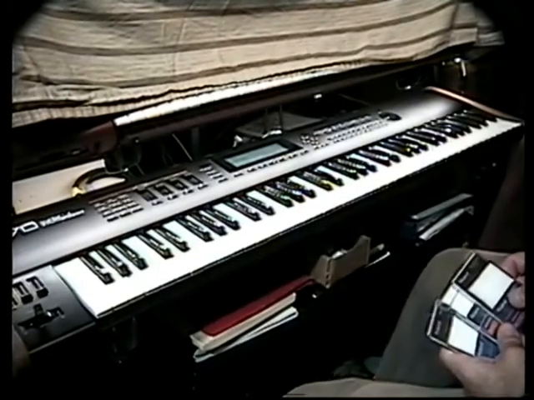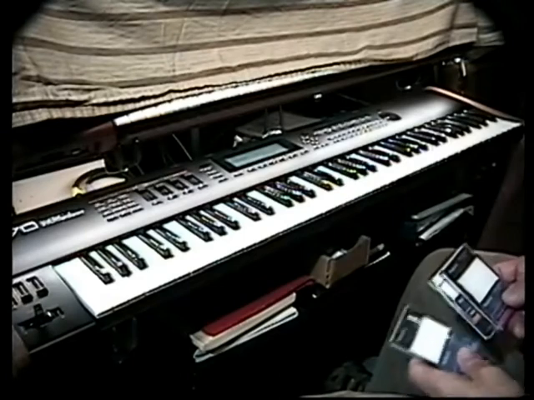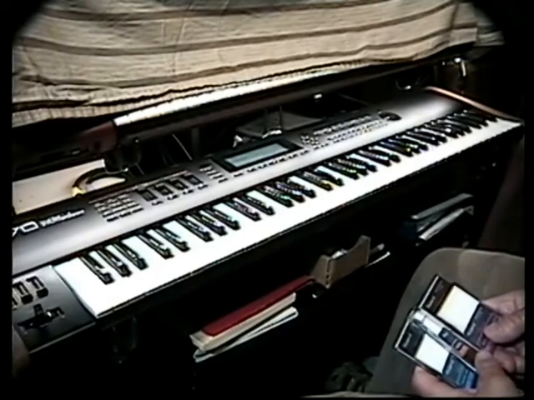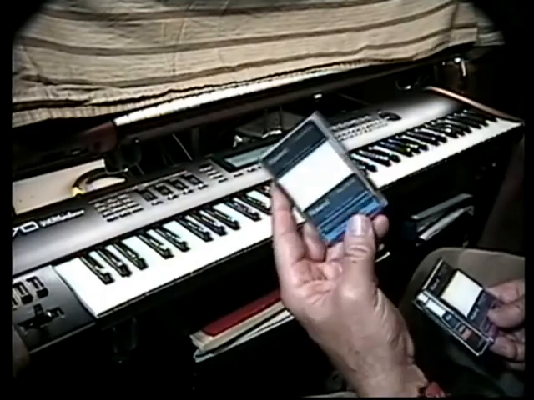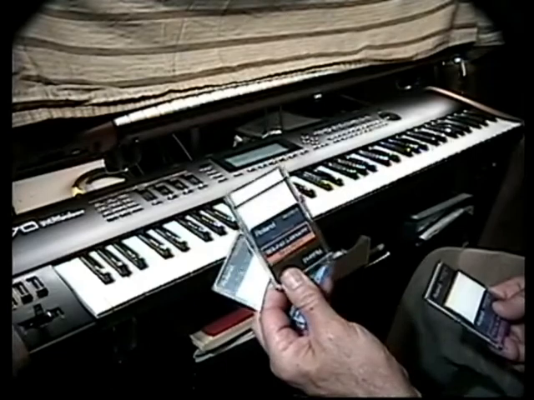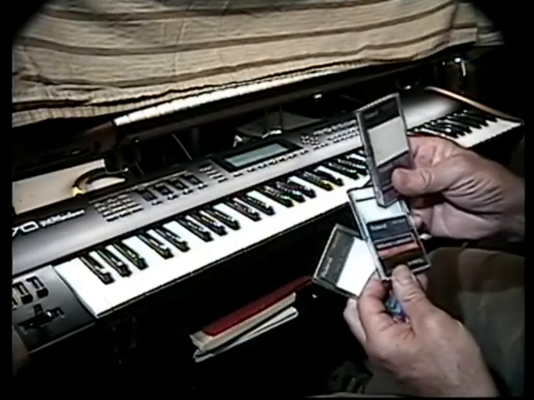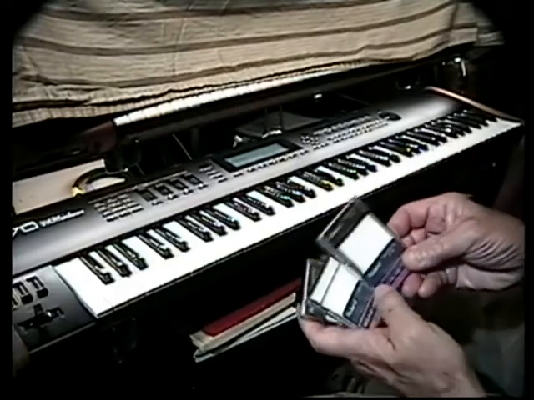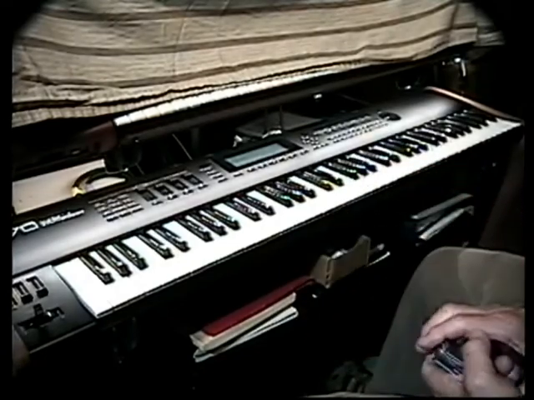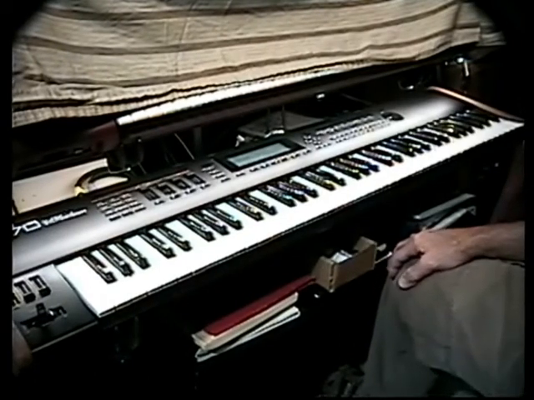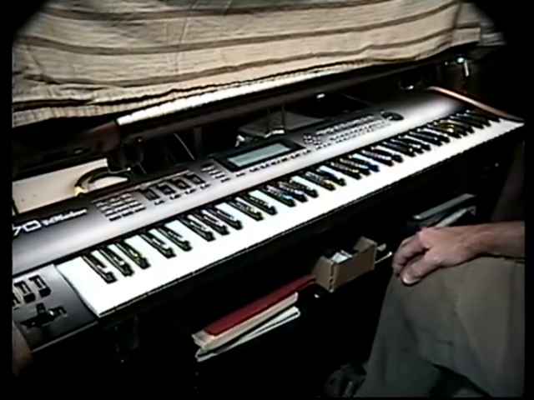Numerous PCM cards are available to expand the number of waveforms. Super acoustic guitar is spectacular. Then you've got the string section and ethnic, orchestral, organ sounds, sound effects, and you can get RAM cards to double the amount of memory.